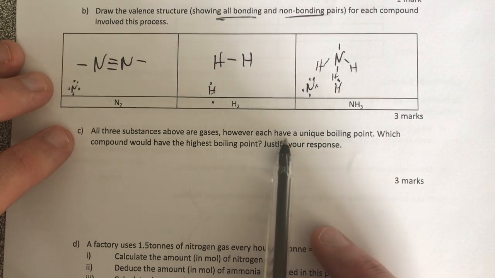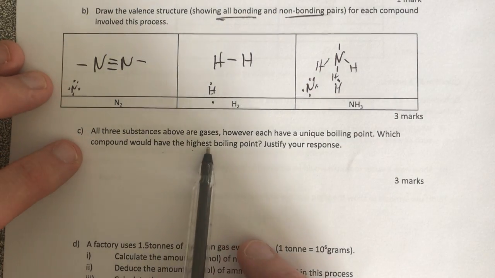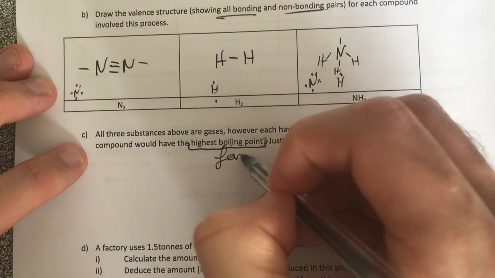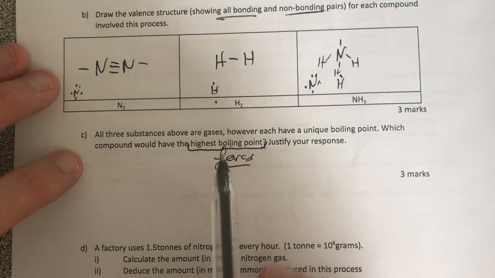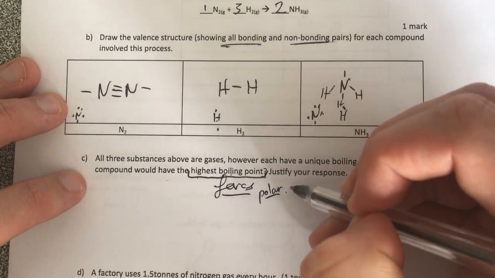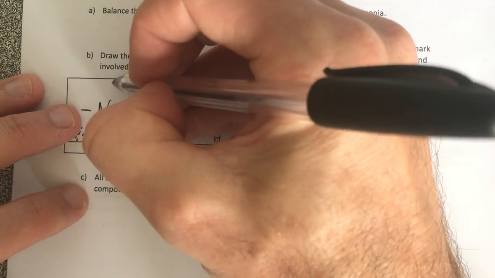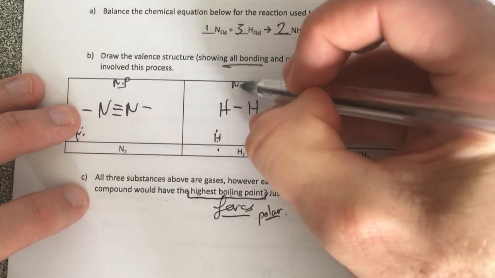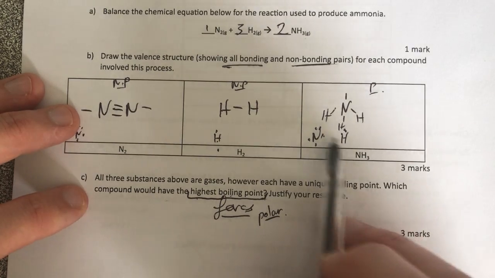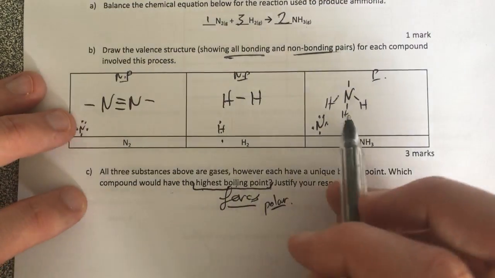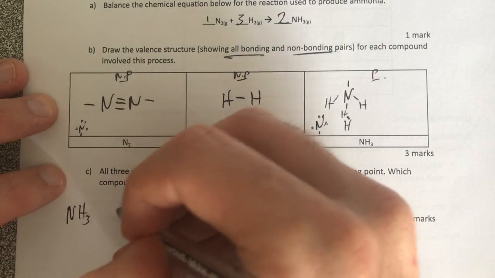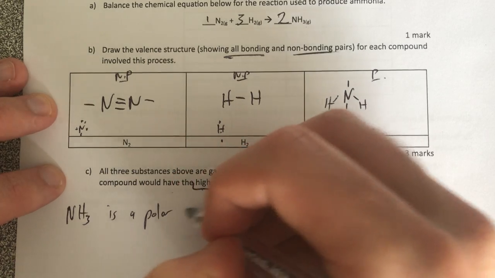Question C. All 3 substances above are gases. However, each have a unique boiling point. Which compound would you expect to have the highest boiling point and justify your response? Boiling point is all to do with forces and intermolecular forces. So let's look at these molecules and work out whether they're polar or non-polar because forces come from polarity. So therefore, this guy here is going to be non-polar because he's symmetrical. This guy here is non-polar because he's symmetrical. This guy here is going to be polar because he is not symmetrical. You can see therefore there's a difference in charge here. So that by just looking at that, you can see that NH3 is a polar substance.